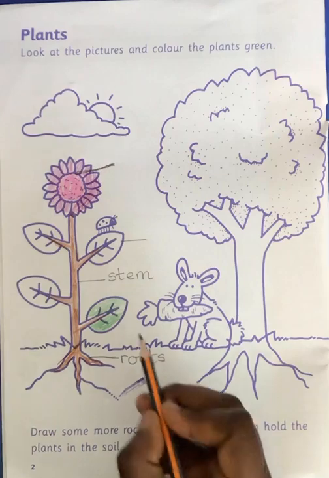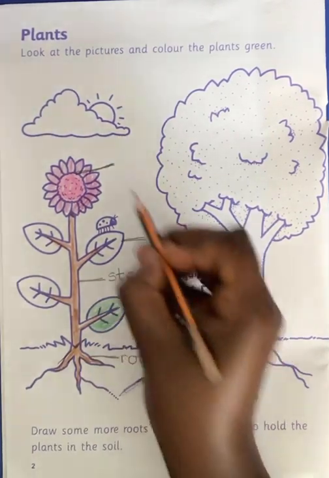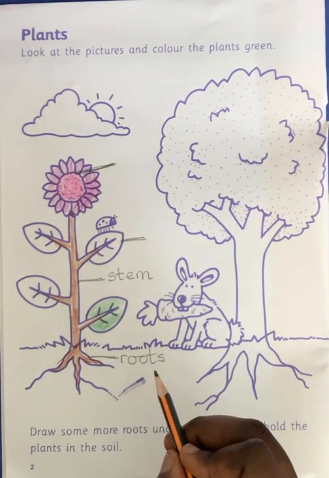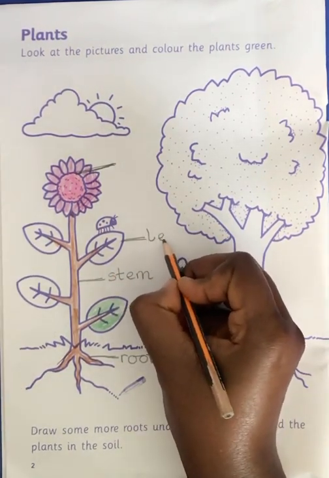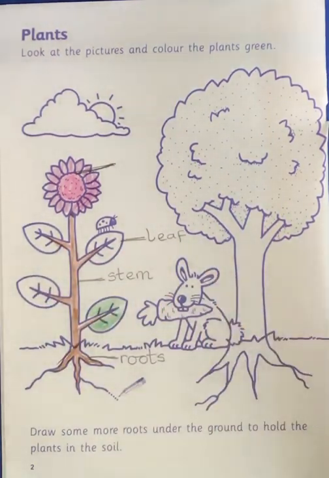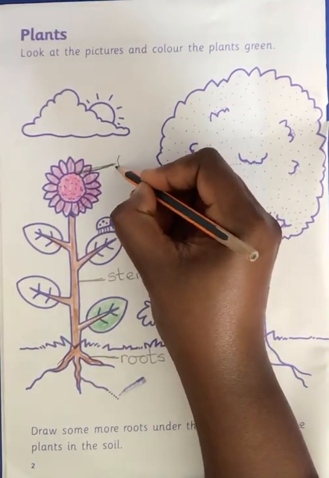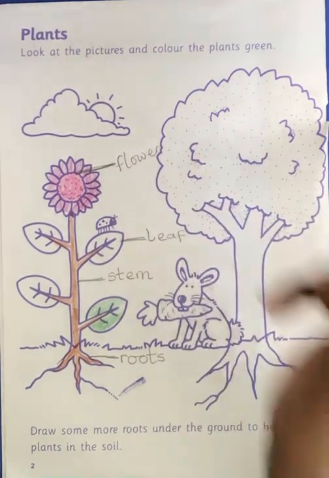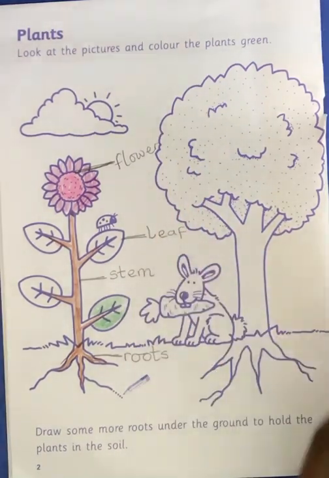In your book, you have to put the lines, okay, for the parts: the roots, the stem, the leaves and the flower. Put the lines and write the parts. Next, we have the leaves. L, E, this is one leaf. If you have many, we say leaves, okay? Now we have the flower. Let's say the sounds in flower. So we have the roots, stem, leaf, flower.